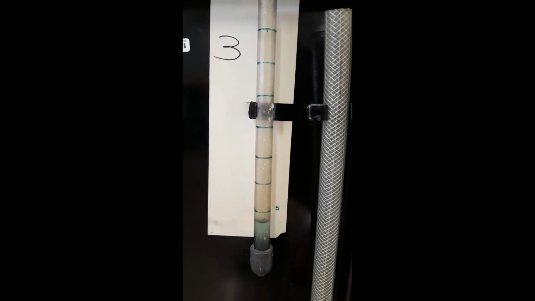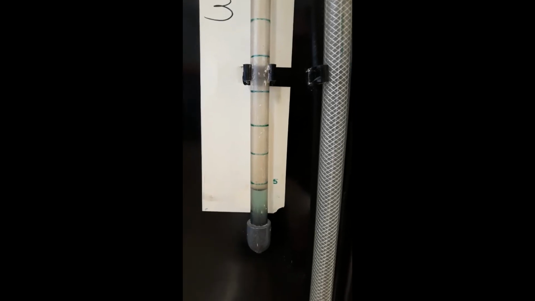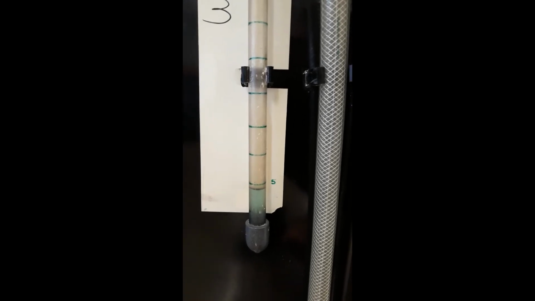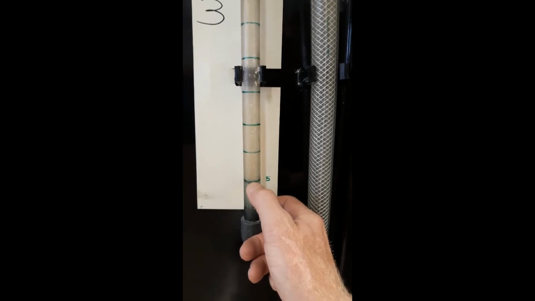So we'll just wait a little bit for the water to rise. It's rising slowly. Right, so as soon as the water touches the line, I'll start my stopwatch.